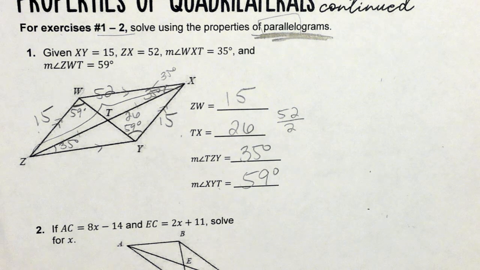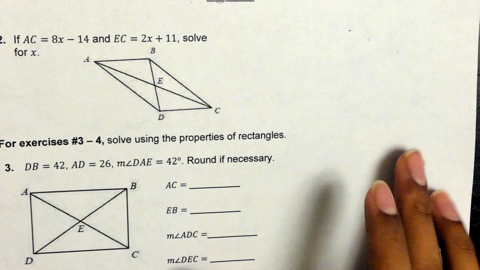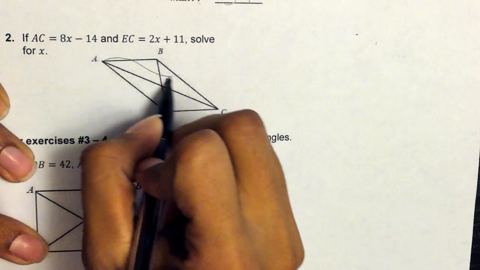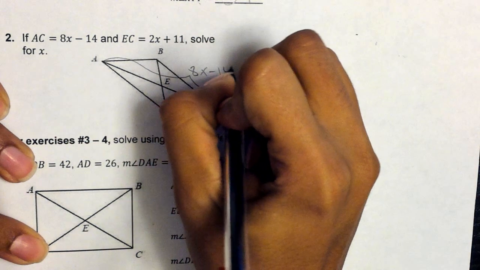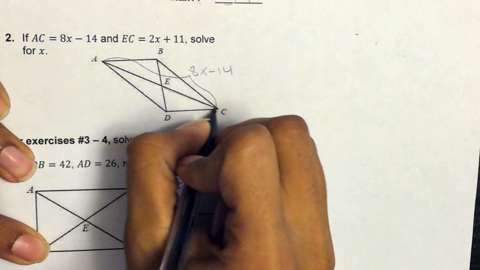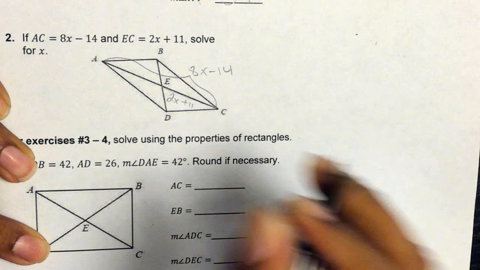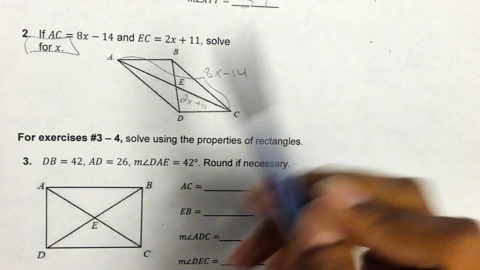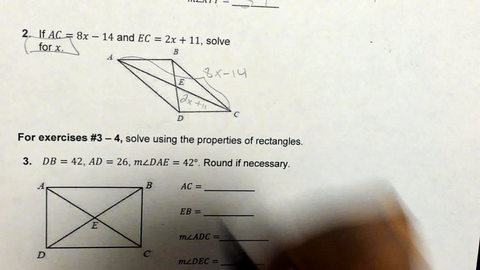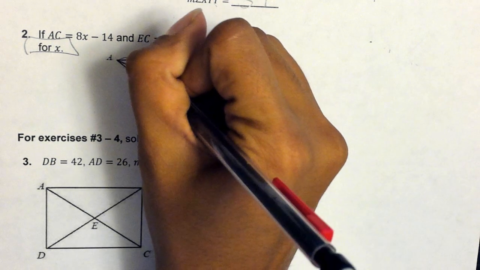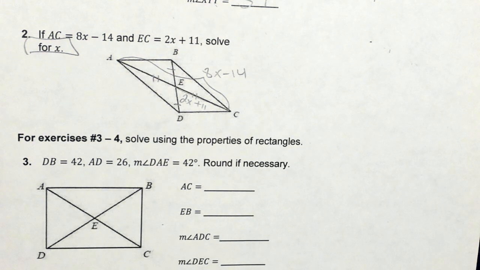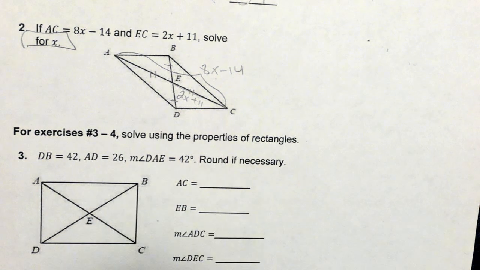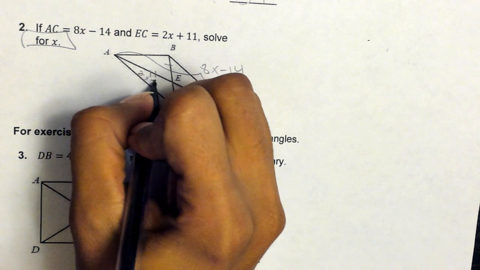Alright. Number 2. It says if AC is 8x minus 14. So we got the diagonal is 8x minus 14. And EC, so that's just this portion of the diagonal, is 2x plus 11. Solve for x. So I don't have to plug anything back in, but we got to know our properties. And in the parallelogram, diagonals bisect each other, which means this side is congruent to this, and this side is congruent to that. So think about it. If 8x minus 14 is the whole AC, then can't I, and these are congruent, put 2x plus 11 right there?